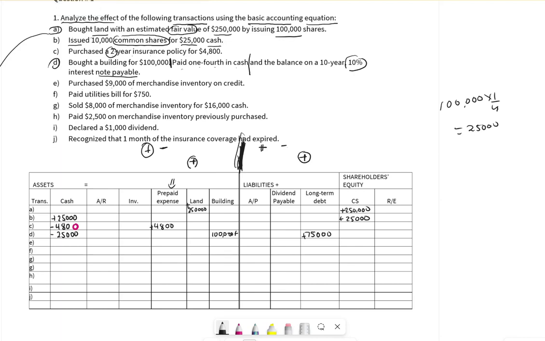Purchase 9,000 of merchandise inventory on credit. What did we get? We got inventory, so my inventory will increase by $9,000. Did we pay for it today? No, we're going to pay later. It will increase my accounts payable by 9,000.